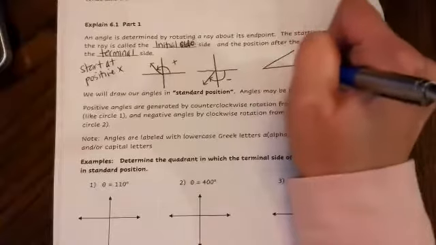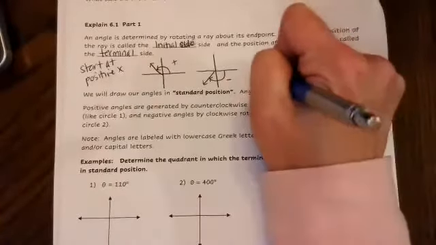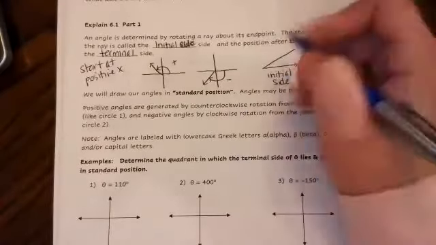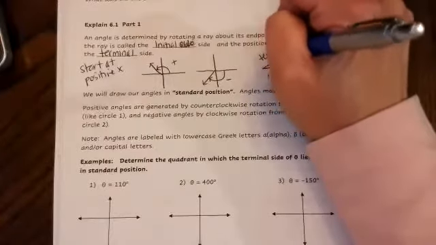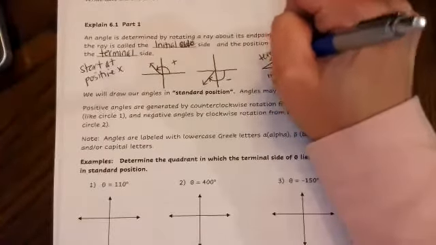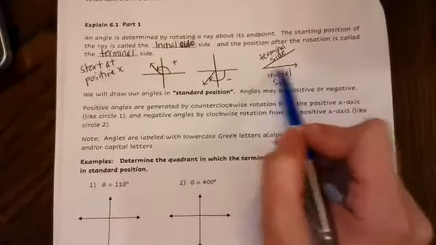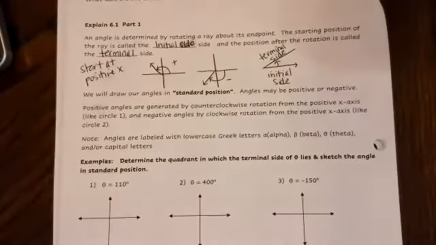And so that starting point, that x-axis right there, is called the initial side. And then that ending part right here, that's the terminal side. So the picture kind of helps to see what those terms are. My initial side is where I start the angle, and the terminal side is where I end that angle.